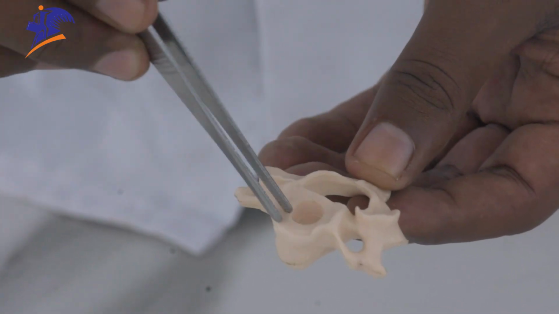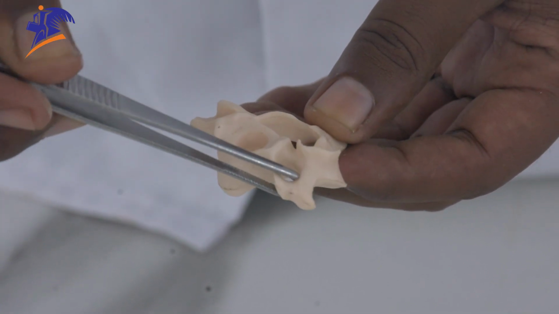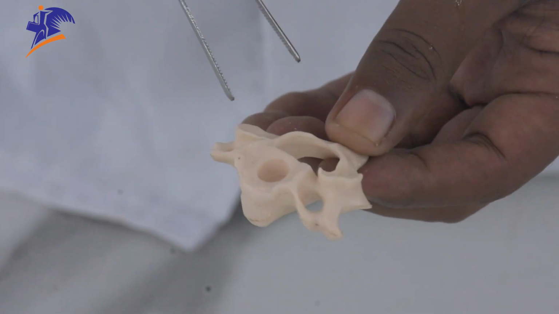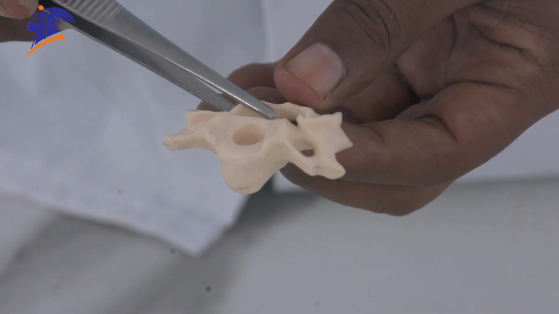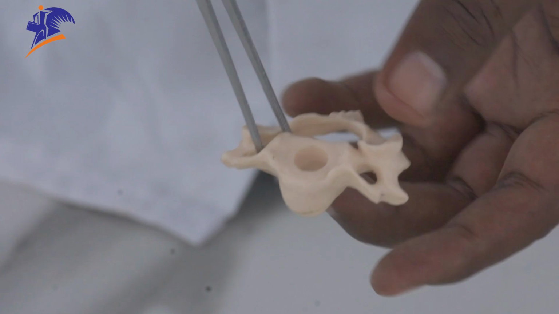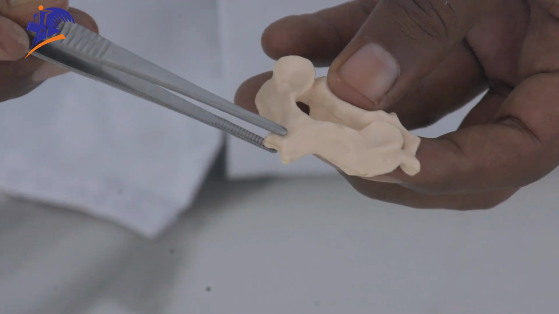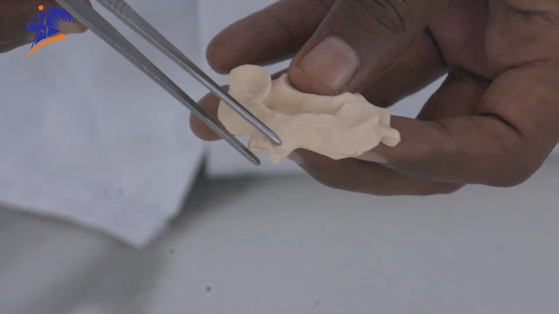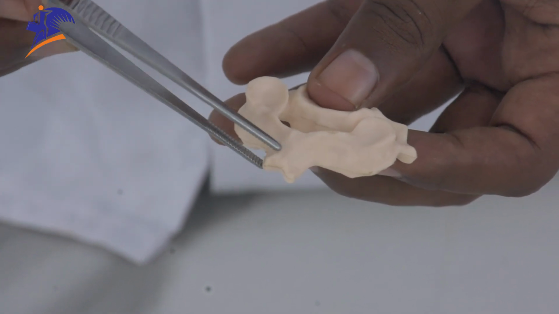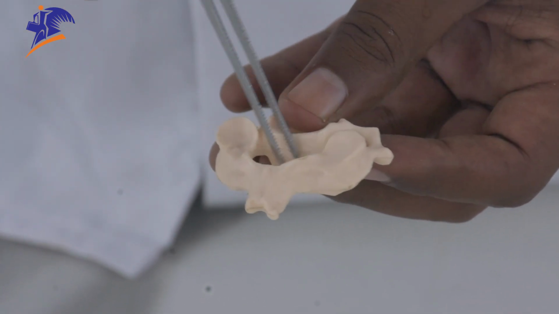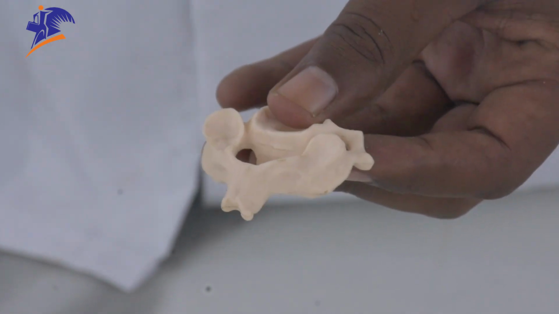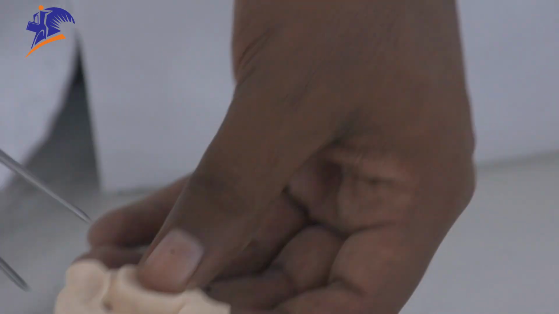Again, this is the body of the vertebra. This is a transverse process with the foramen transversarium. This is the lamina. This is the pedicle, and this is the spinous process. Usually, the spinous process of the cervical vertebra is bifid. The shape of the vertebral canal is triangular. So this is a typical vertebra.